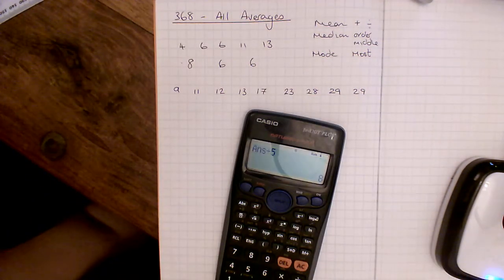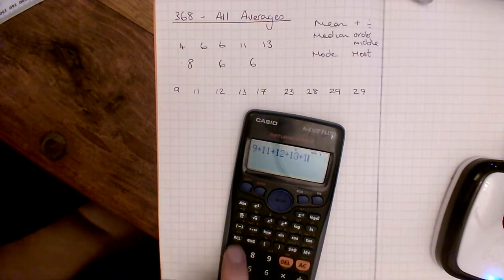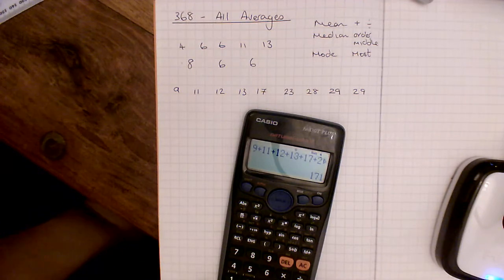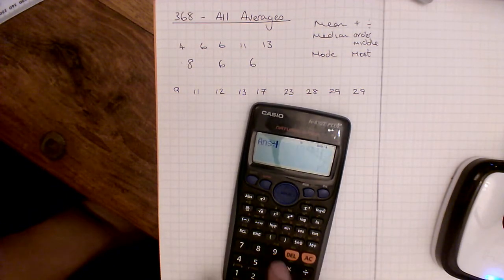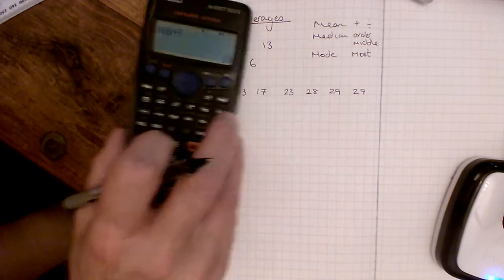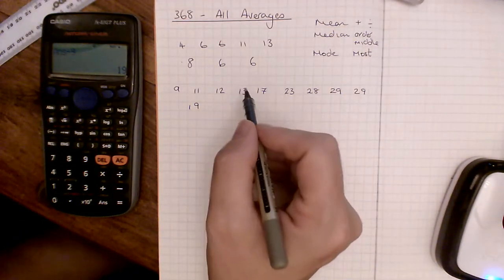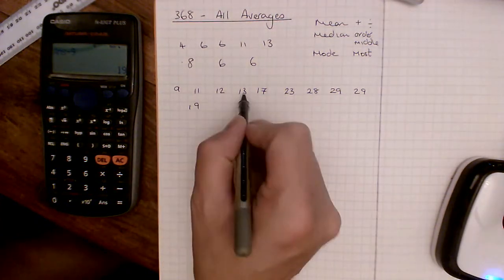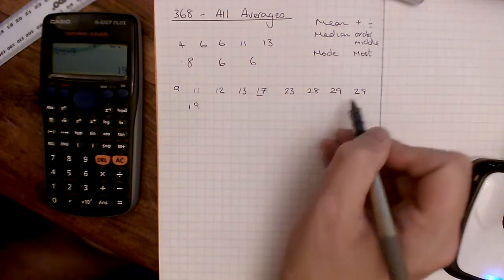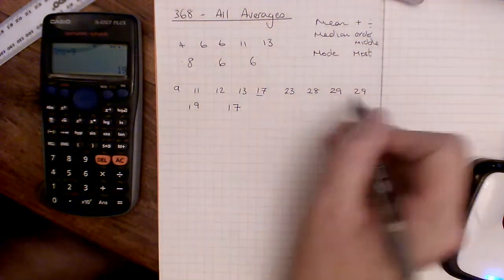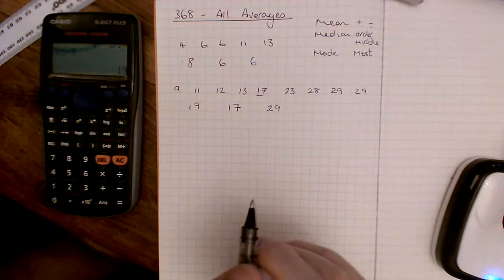So the mean, just add them all up. So I've got 9 plus 11 plus 12 plus 13 plus 17 plus 23 plus 28 plus 29 plus another 29, and that comes to 171. I'm dividing that by 9 because there were 9 numbers there, and I've got a mean of 19. Then for the median, 1, 2, 3, 4, 5. There's the median there, and there's 1, 2, 3, 4 back that side. So the median is 17, and the mode is 29. That appears more times than anything else.